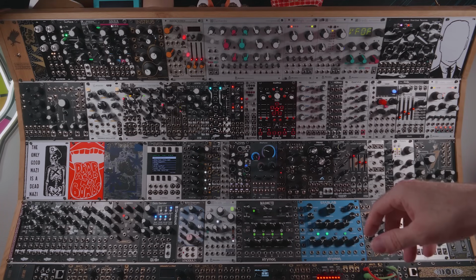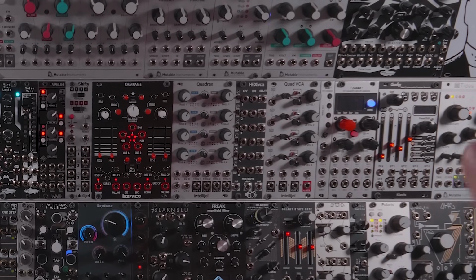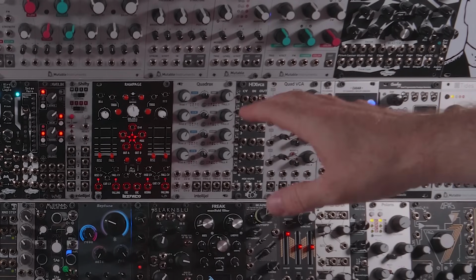To the right of that, we have Quadrax, incredible workhorse. I guess it's technically a function generator. It has multiple modes.